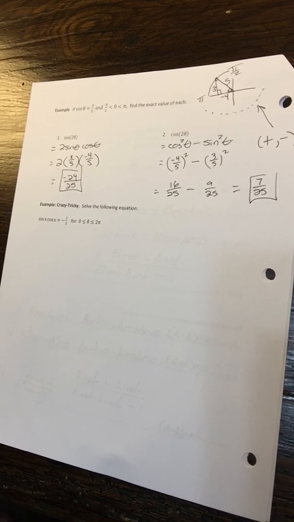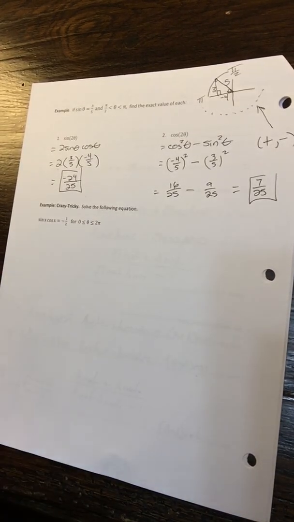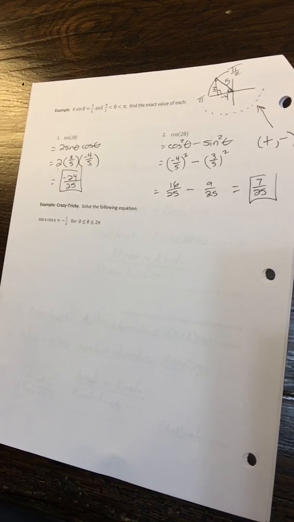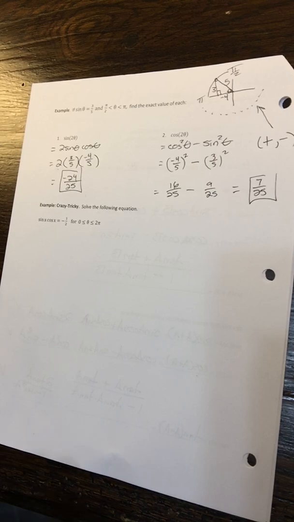Okay, and then the crazy tricky example. We're going to solve this equation. Look at that. Sine of x times cosine of x is equal to -1/2. Just think about that for a second and think if there's anything you would think to do to solve that equation. Go ahead, take a look.